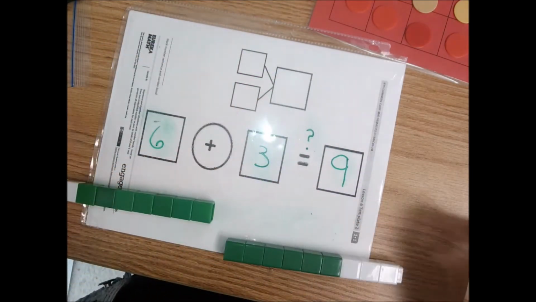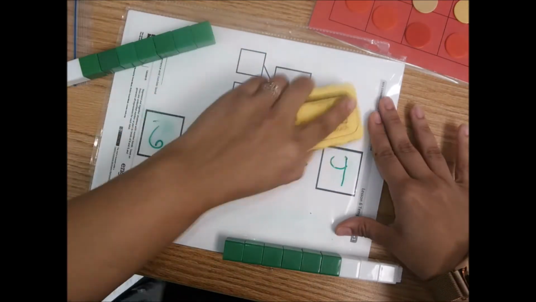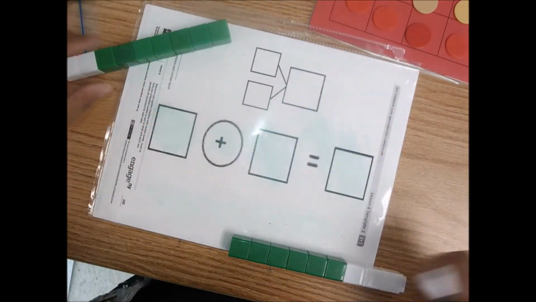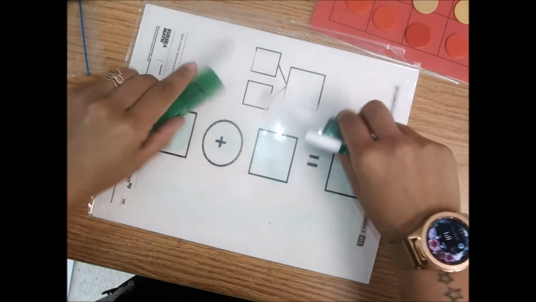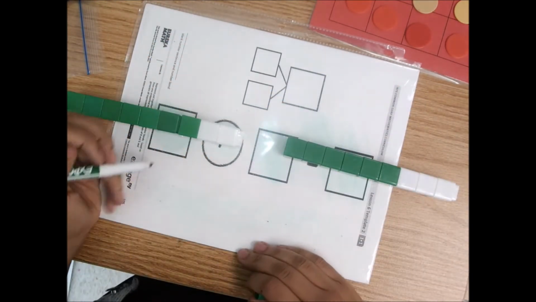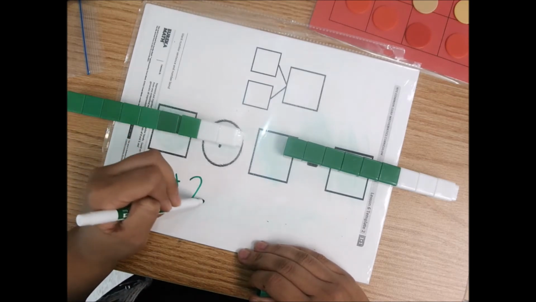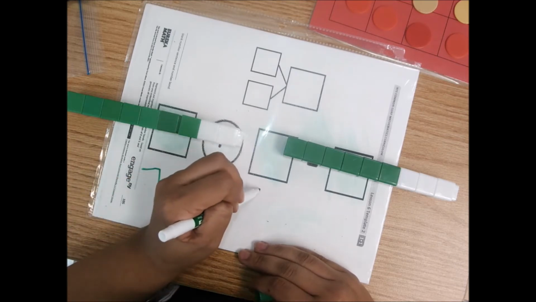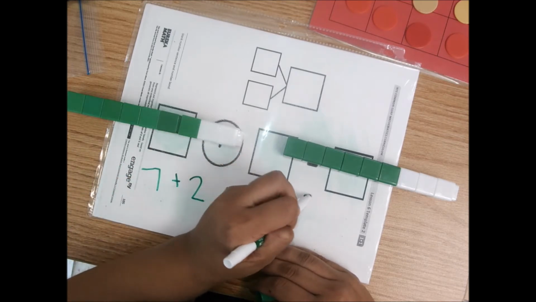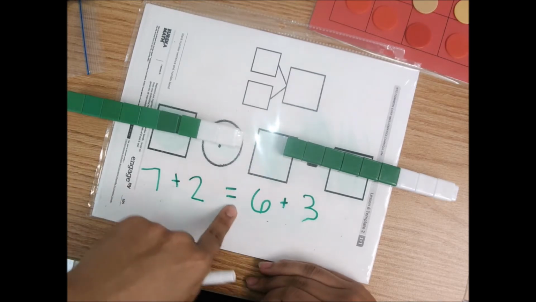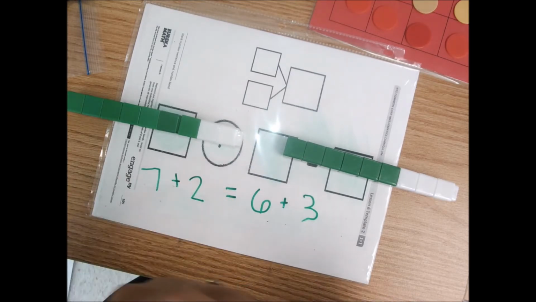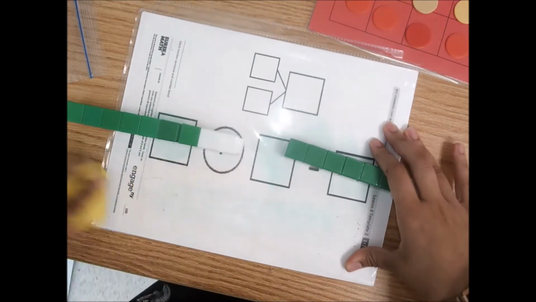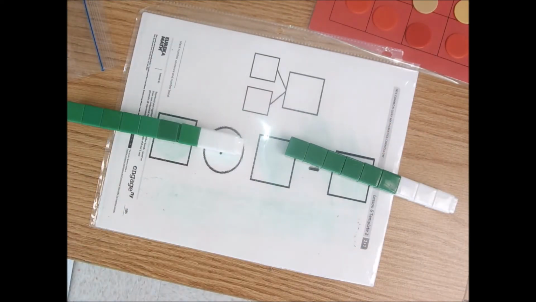Watch me write. Let's write that as a number sentence. We're actually going to write this below here. So we said that 7 plus 2 has the same value as 6 plus 3. 7 plus 2 is equal to 6 plus 3. Great job.